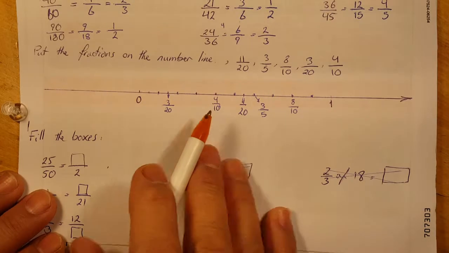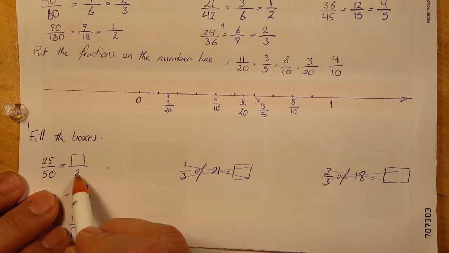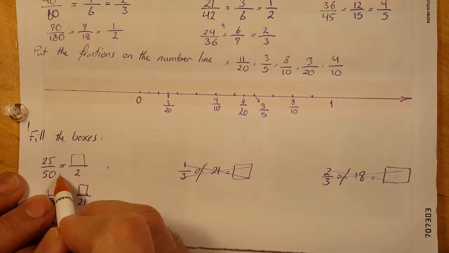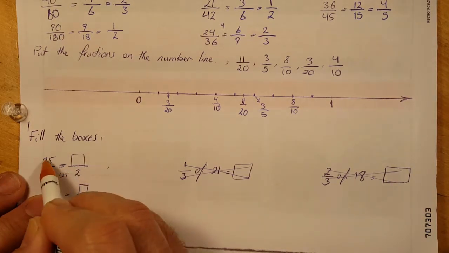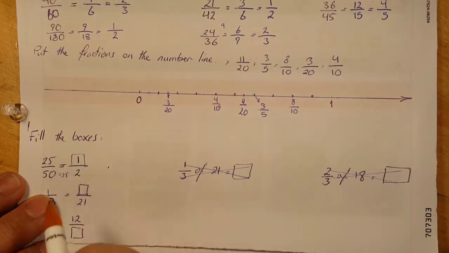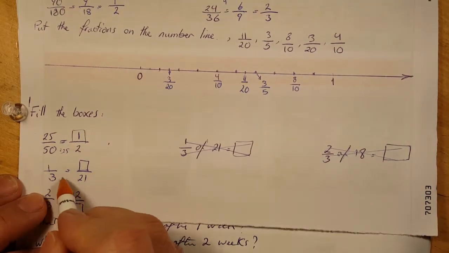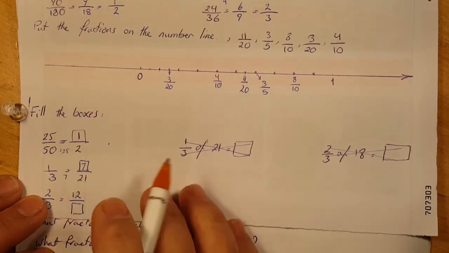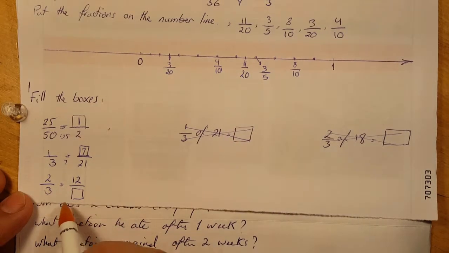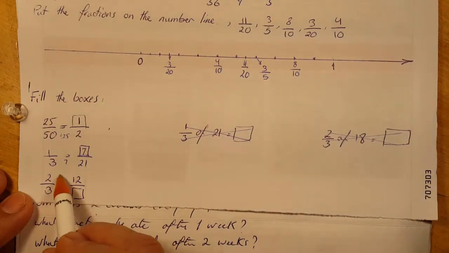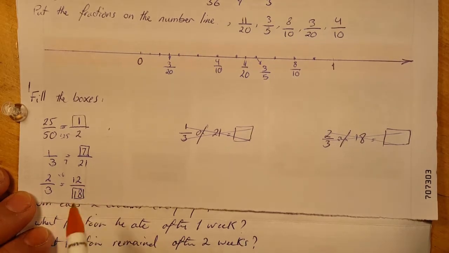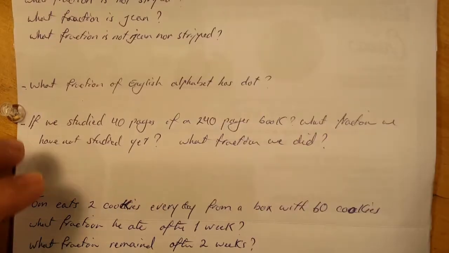Fill in the box. 25 over 50 equals something over 2. 50 divided by 25 is 2. 25 divided by 25 is 1. 1 over 3 equals something over 21. 3 times 7 is 21. 1 times 7 is 7. 2 over 3 equals 12 over something. 2 has changed to 12, so it's times 6. 2 times 6 is 12. 3 times 6 is 18. Very simple.